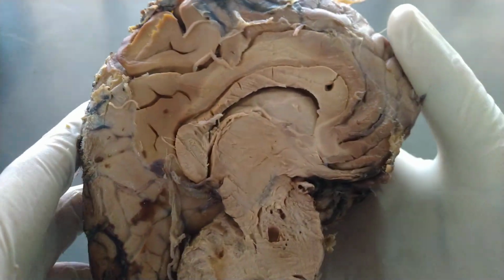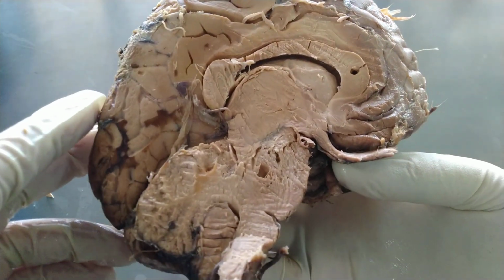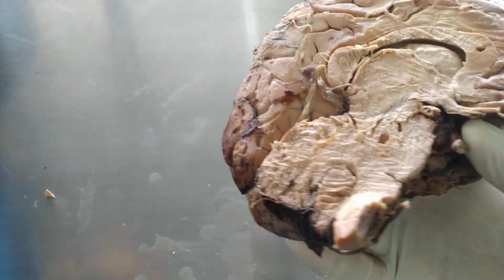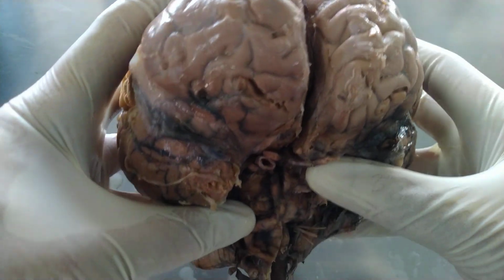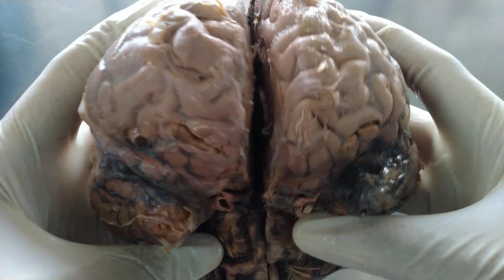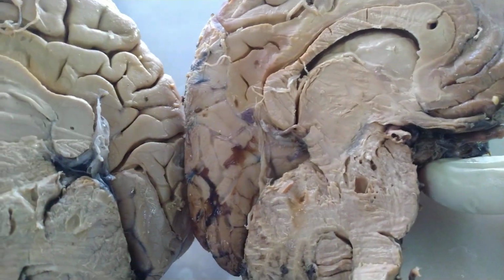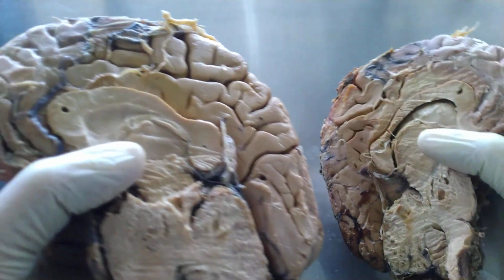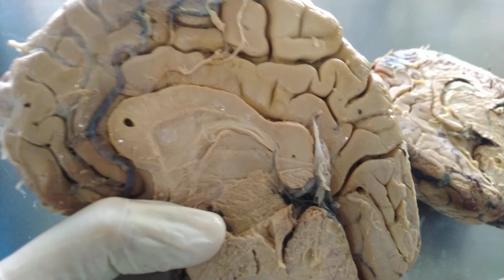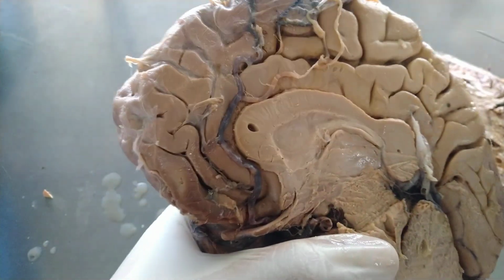We have here a left hemisected brain. Let me show you the other half. So that's your complete brain right there, hemisected. Not exactly at the midline. The section did not pass exactly at the midline because let's look at the right part here.